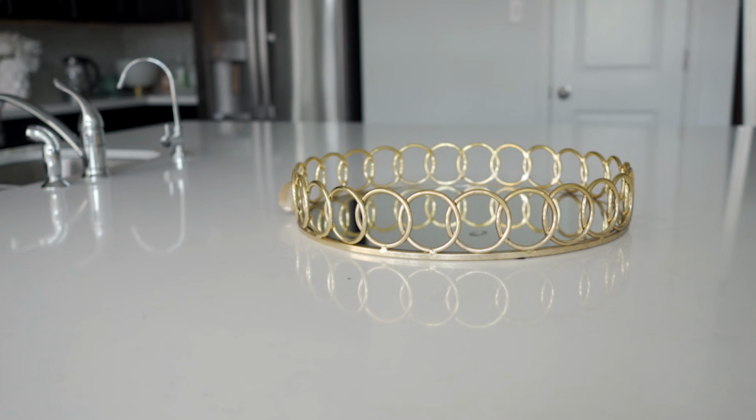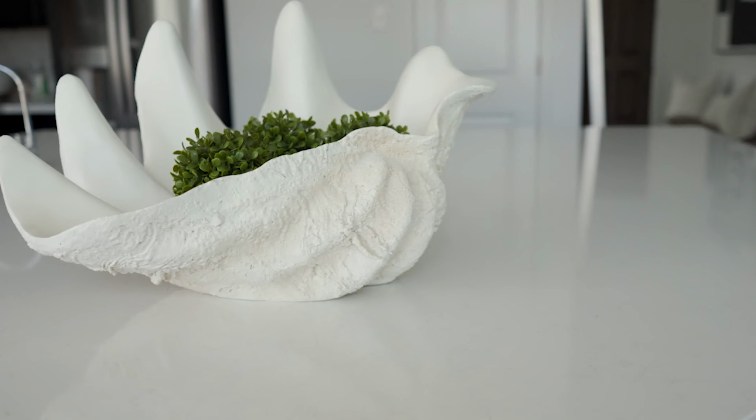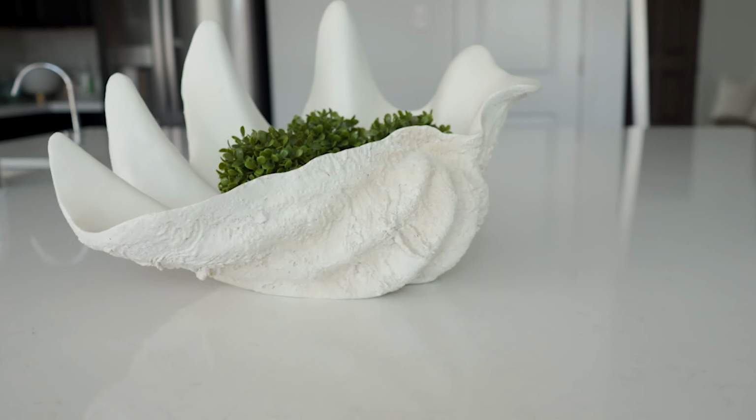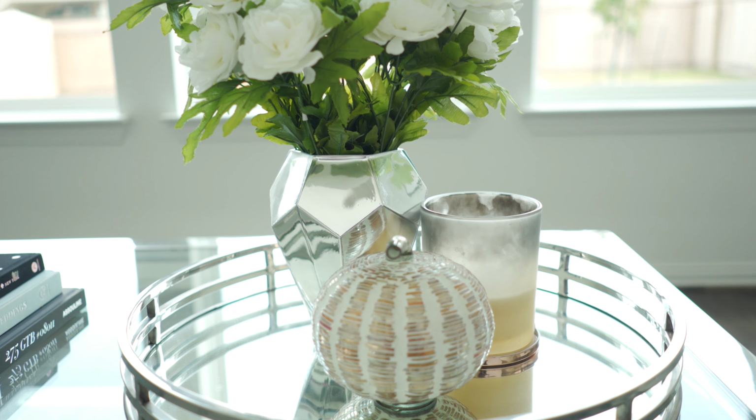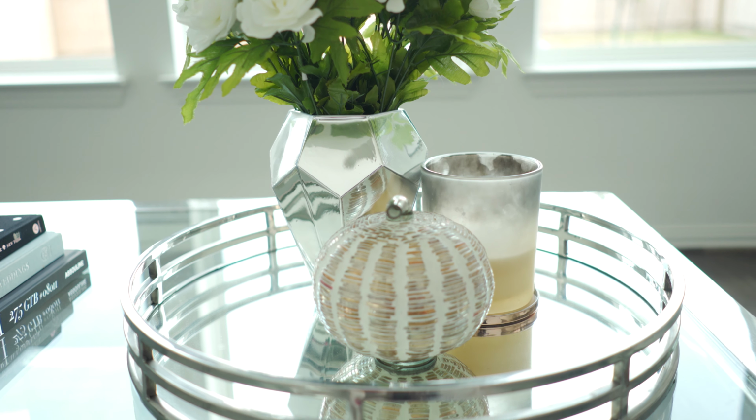Items that you can use to group these things are maybe a tray, a bowl. What else do you use to group? I think that's about it, or whatever works for you. In my case, I'm going to be grouping it with a tray, so know what works.